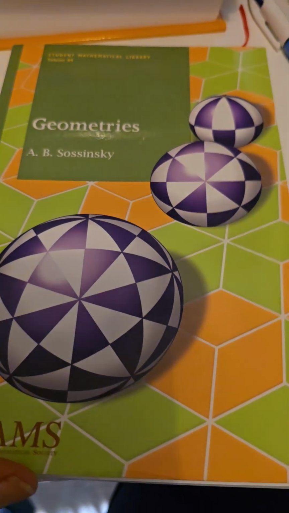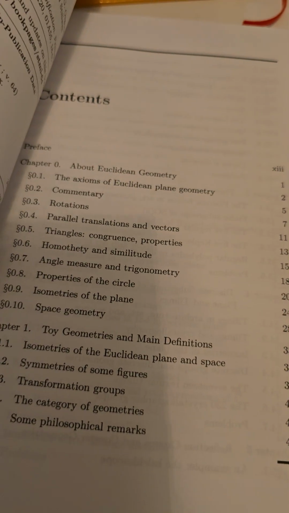Next is Sosinski's Geometries. Again, one of my attempts to find... No, this actually does both groups and geometries in a nice way.